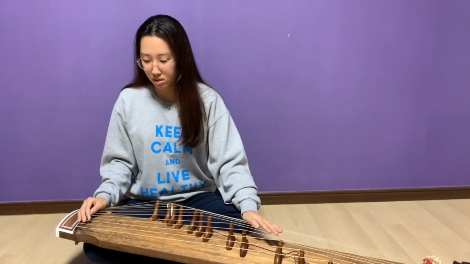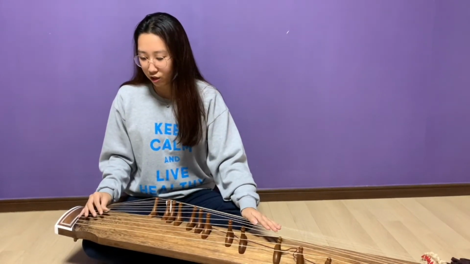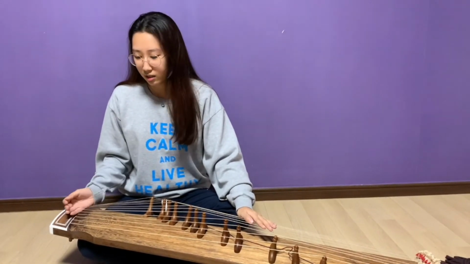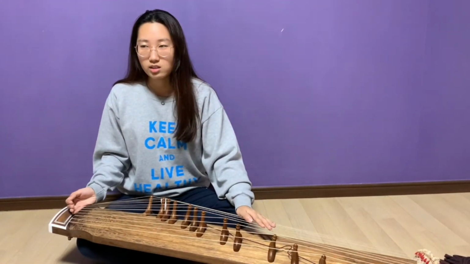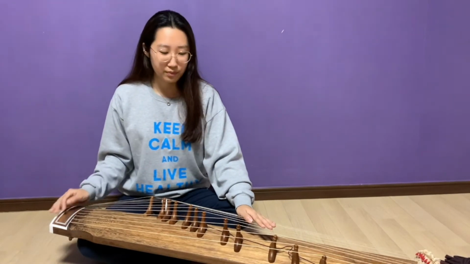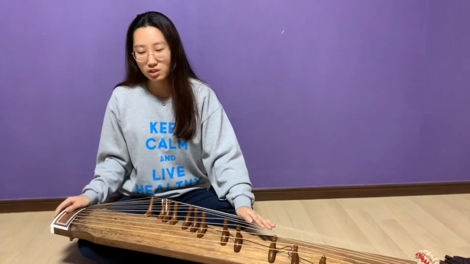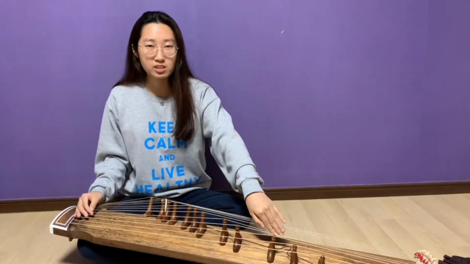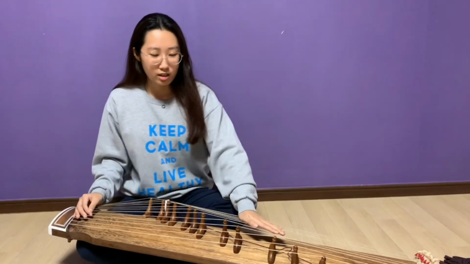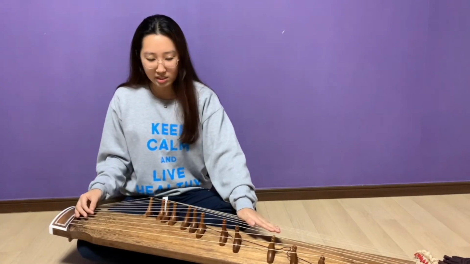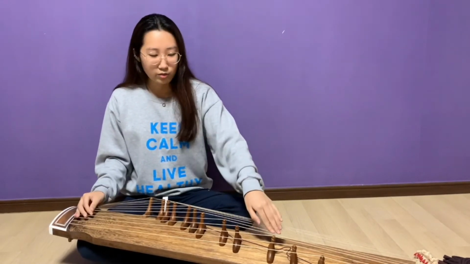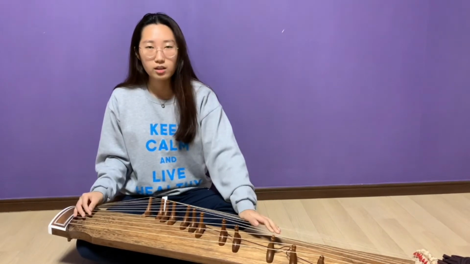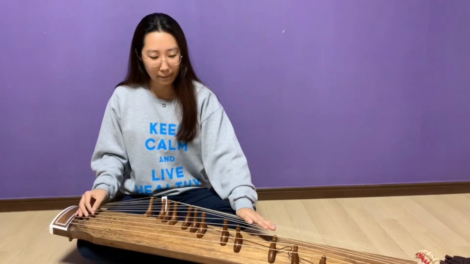So let's say, here are the notes Re, Mi, Sol, and between these notes, let's say you want to play Fa. So all you have to do is just play Mi with your right hand and press the Mi string with your left hand. So this is the Mi sound. If you press the left side, it sounds Fa, right?